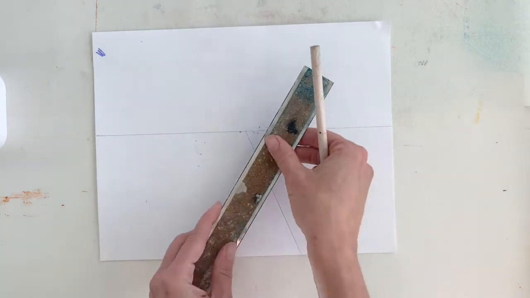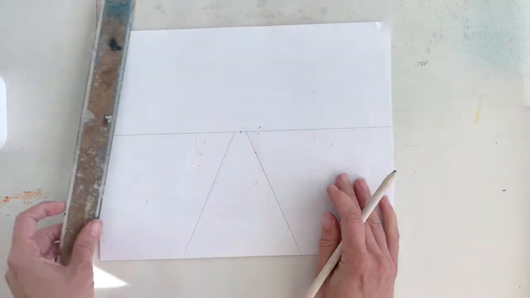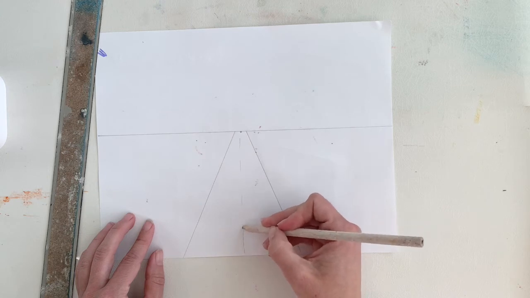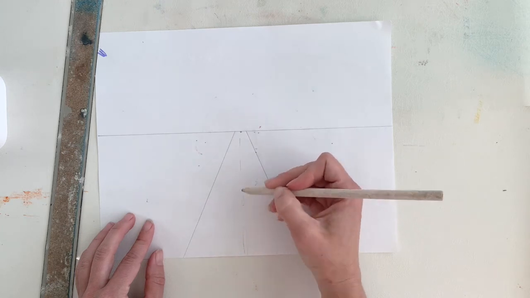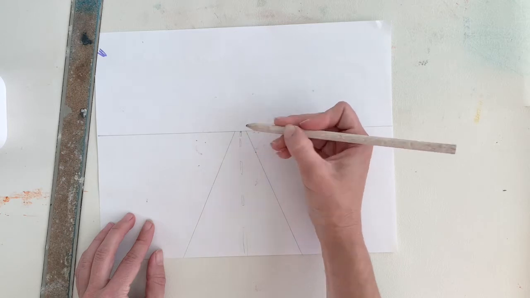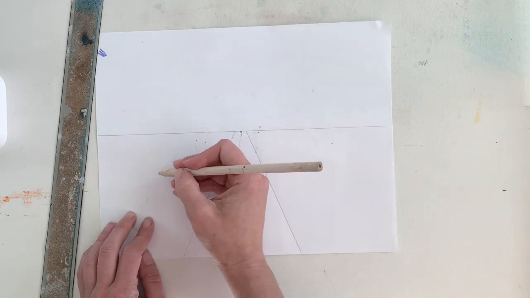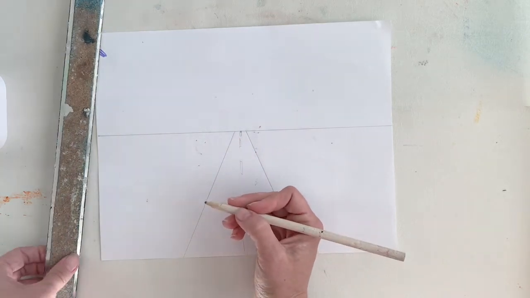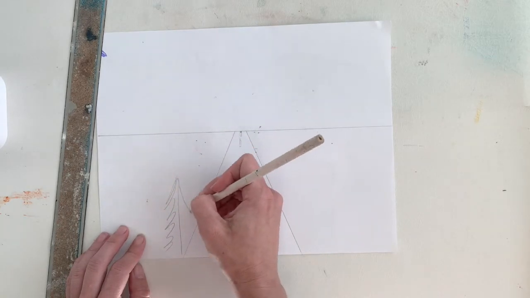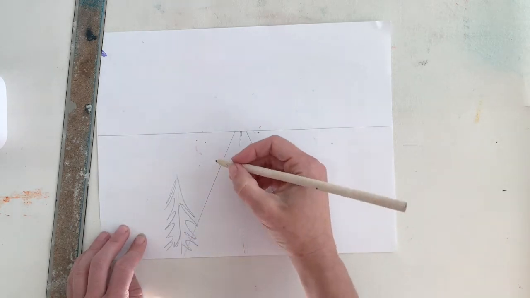People often will draw roads vanishing like this. So the road is getting smaller as it gets farther away from us, and the lines in the road get smaller as they move away from us as well. If we drew a tree, a tree that is closer to us is going to be larger than a tree that is farther away from us.